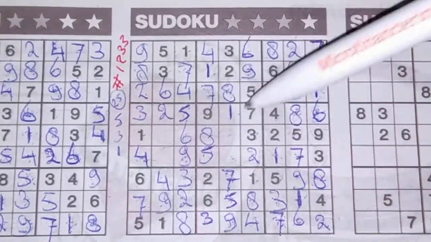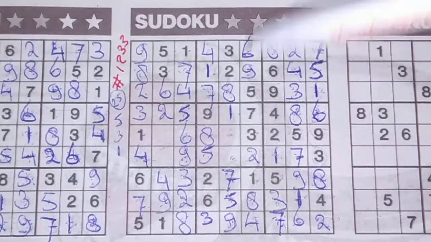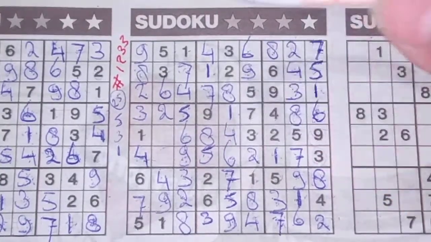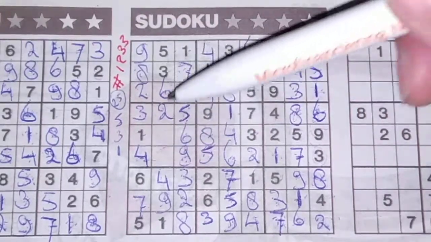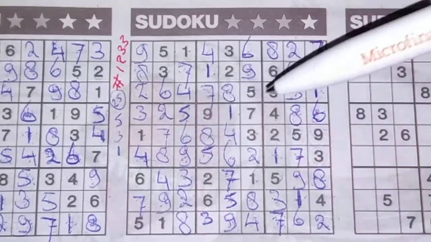Yeah. 2 numbers left in this big square for the number 6 and 4. We have a 6 now, no 6 there. 6 should be here, and the 4 goes there. And the final 2 numbers of this big square for the numbers 8 and 7. We have an 8 here, no 8 there. 8 should be here, and the 7 goes there.